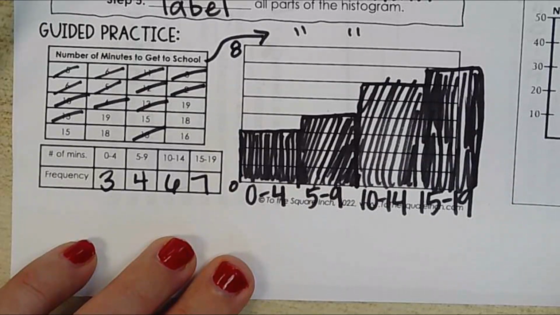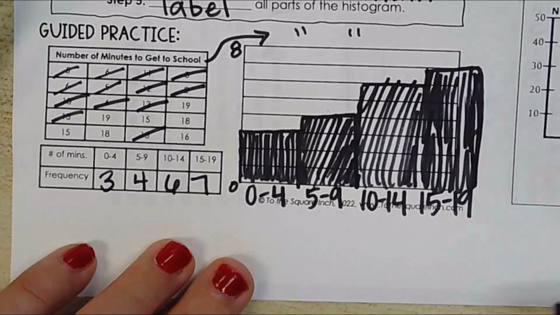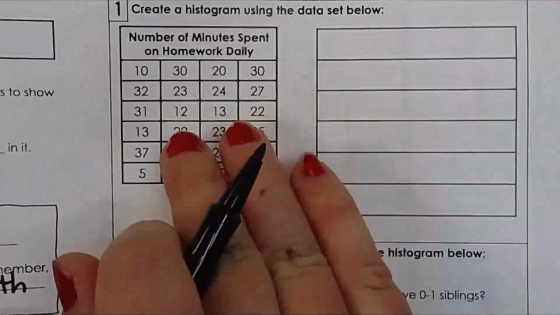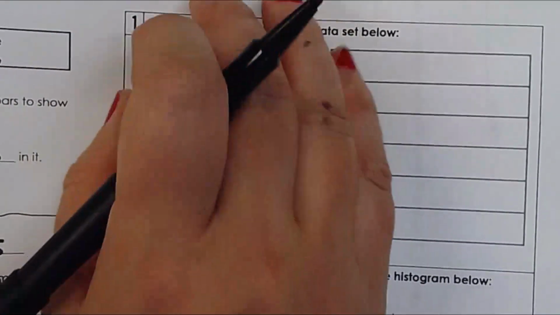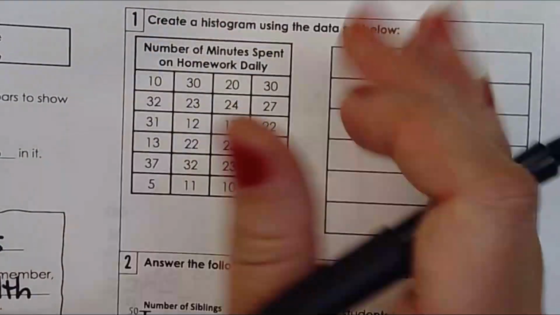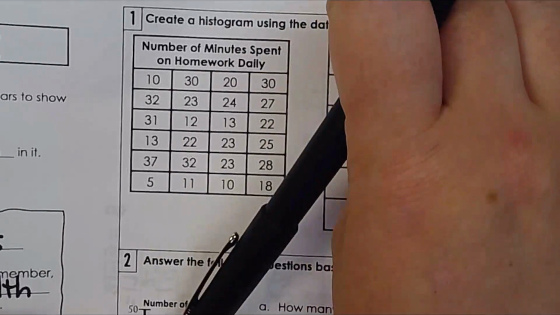Now, would we all count by 1? No. If you glance at this graph, do you see how there's a bunch of numbers here? We might not have had enough room if we counted by ones all the way.